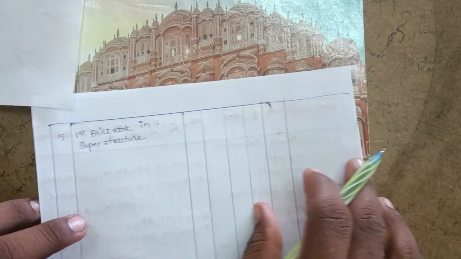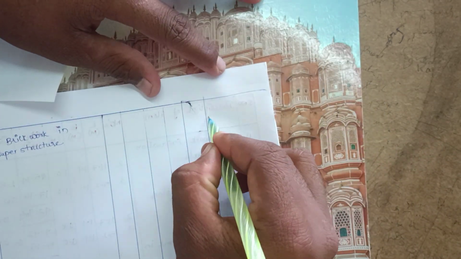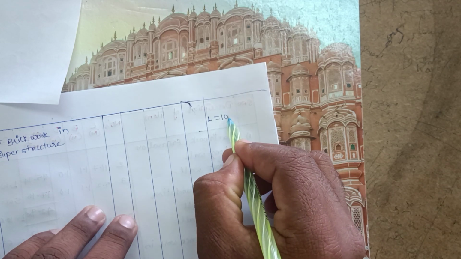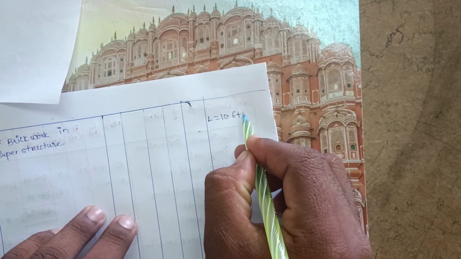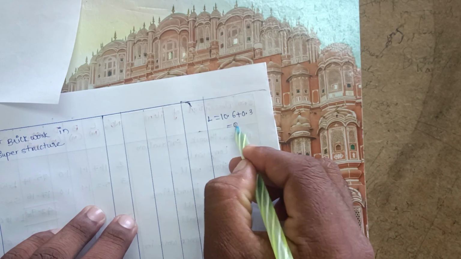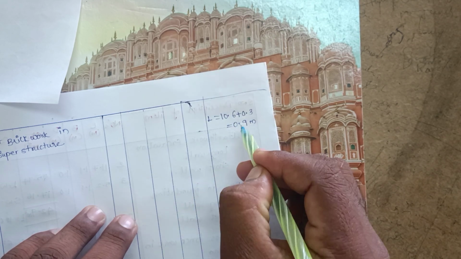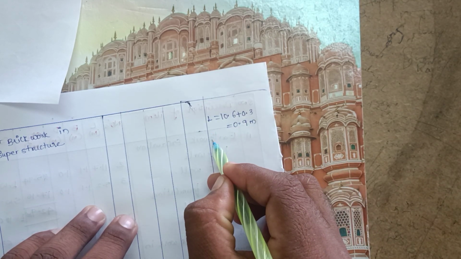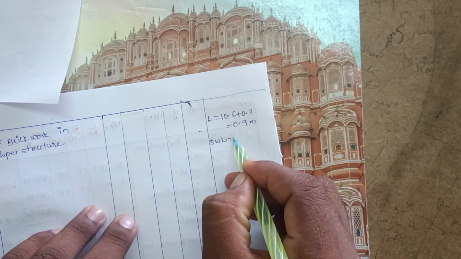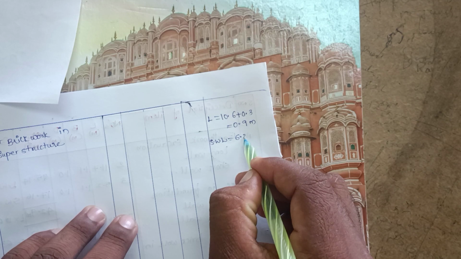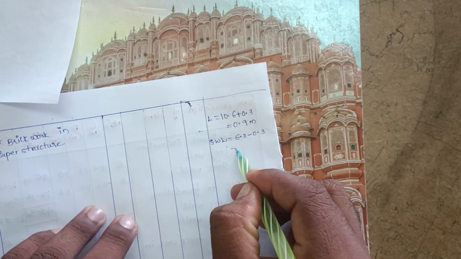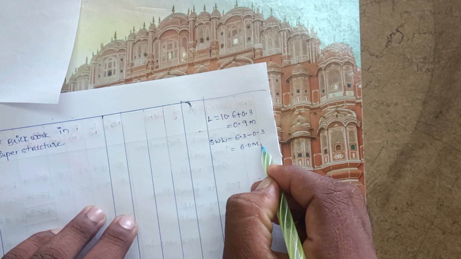Here the length is calculated as, for the long wall, length is equal to 10.6 plus the width of the wall 0.3, which comes out to be 10.9 meters. For the short wall, length is equal to 6.3 minus 0.3, therefore 6 meters.